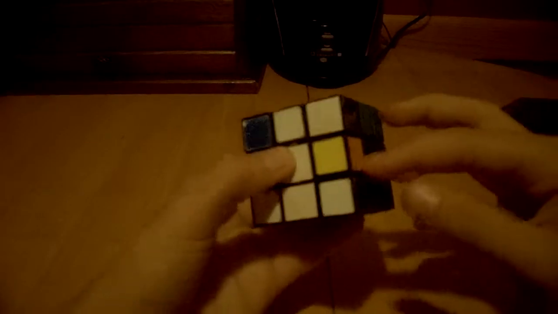So here's white and blue. So put white with white, and then blue's going to go to this side. That algorithm I told you a while ago, you're going to put into play. So up, right, up inverted, right inverted.